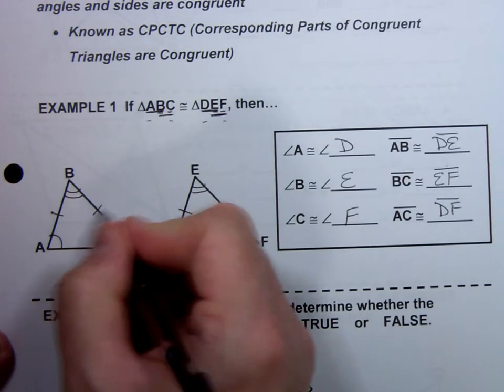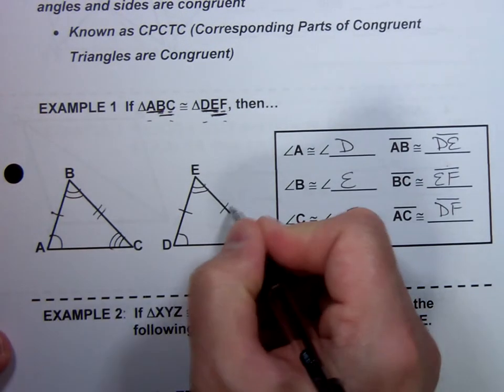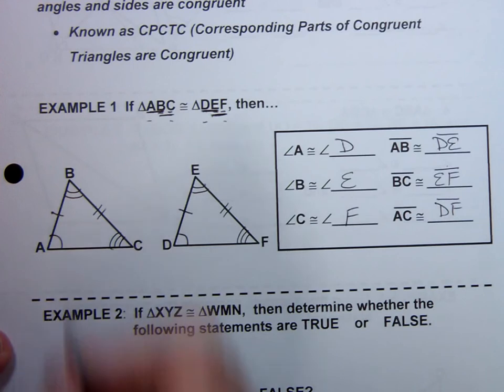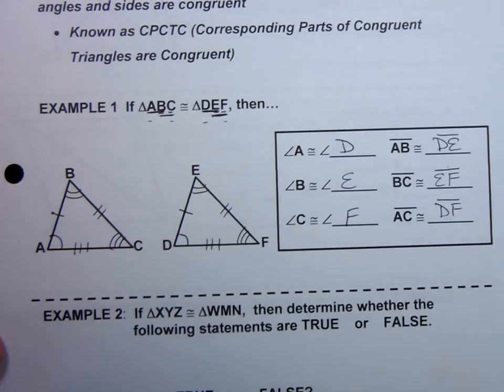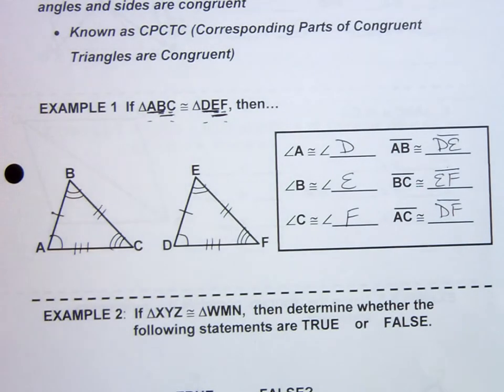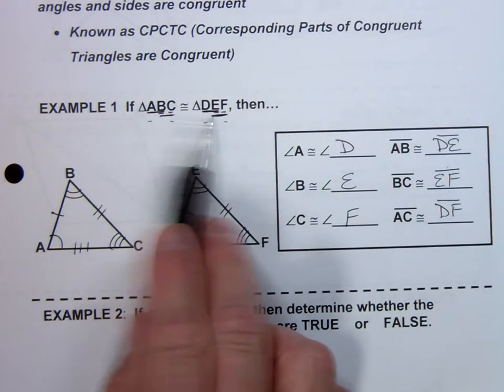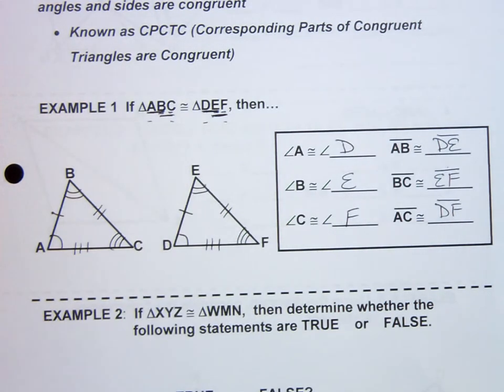Line segment BC is congruent to line segment EF. And line segment AC is congruent to line segment DF. These are congruent triangles. Their corresponding parts are congruent, both angles and sides, and the congruent statement has to be written in corresponding order.